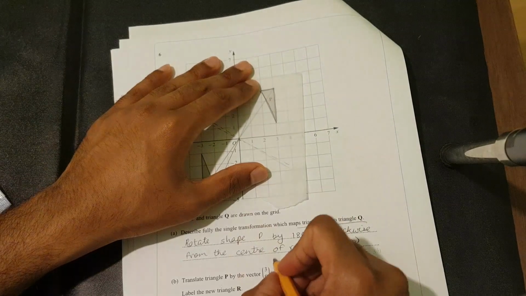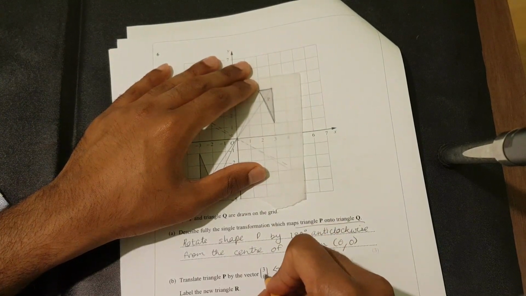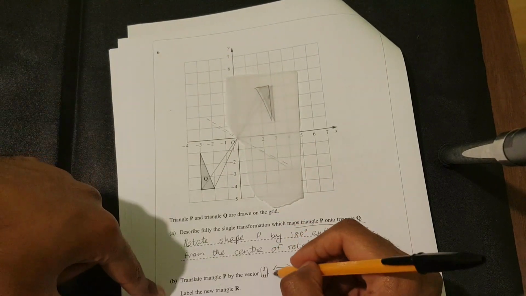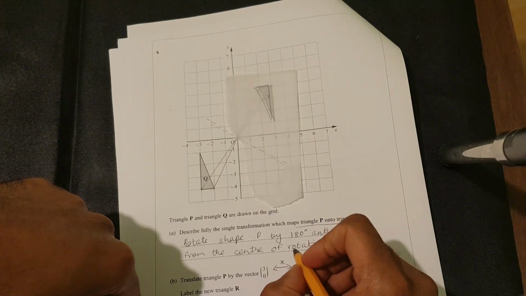Okay, now the vector (3, 0). The way column vectors work, these are not coordinates. Coordinates give you the location of a point. This is a column vector. It tells you which way you are going to move.